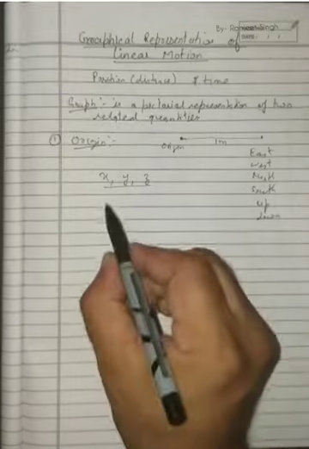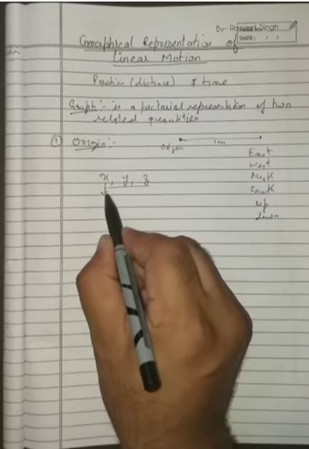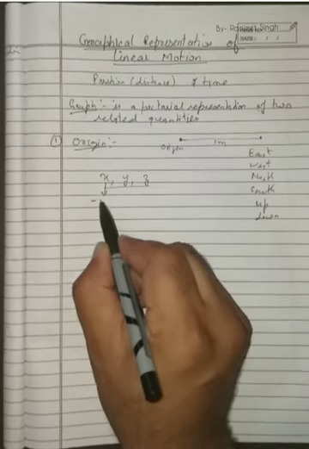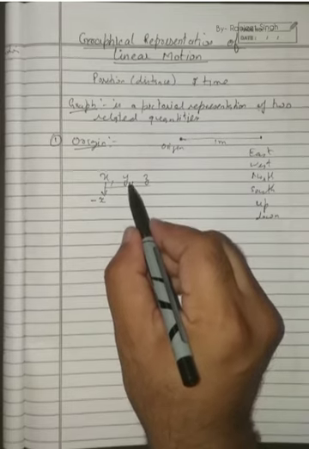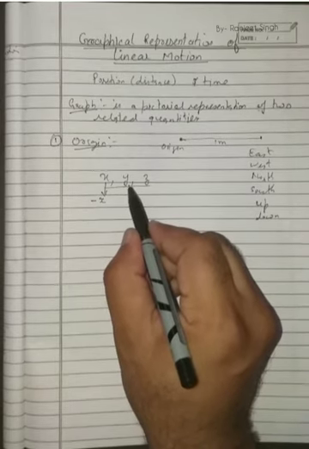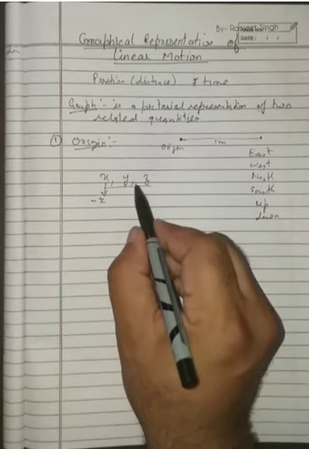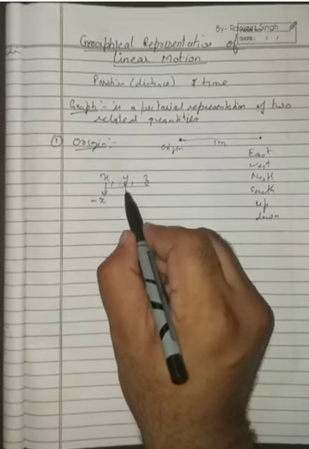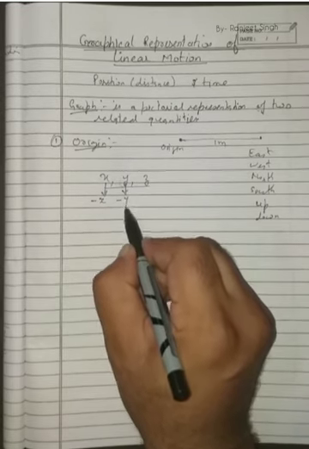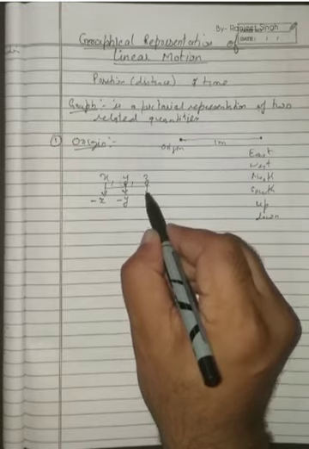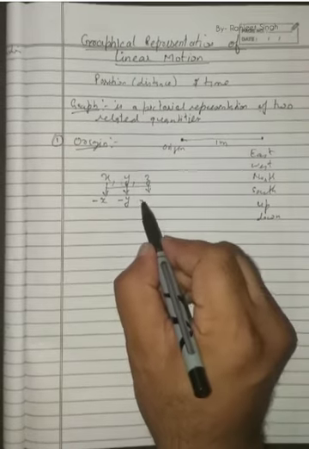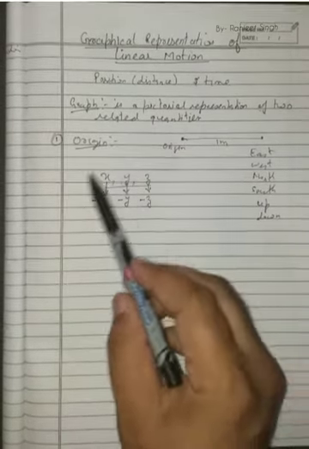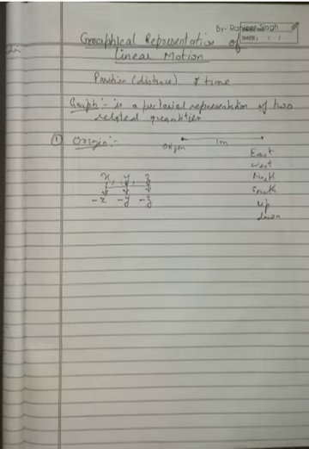If I'm taking right as x, then left will be taken as minus x. If I'm saying in front, आगे, as y, then backward will be minus y. And if I'm saying that upwards is z, then downward will be minus z. So with the help of these notations, x, y and z, we can represent all the 6 directions.